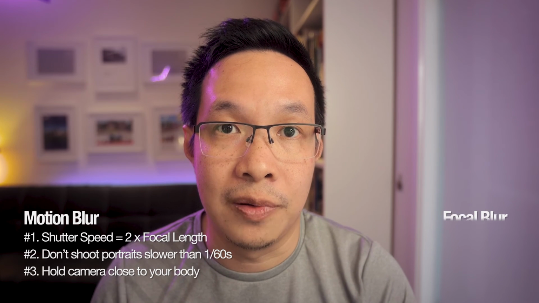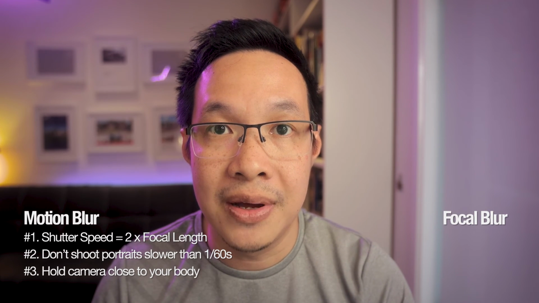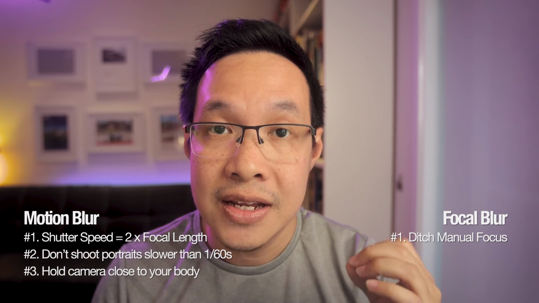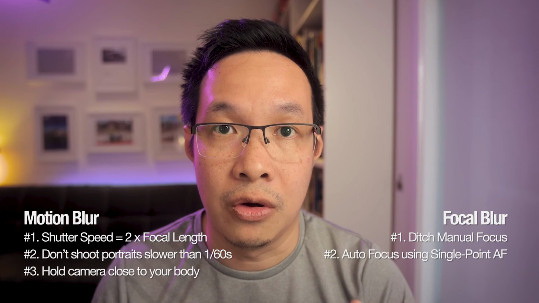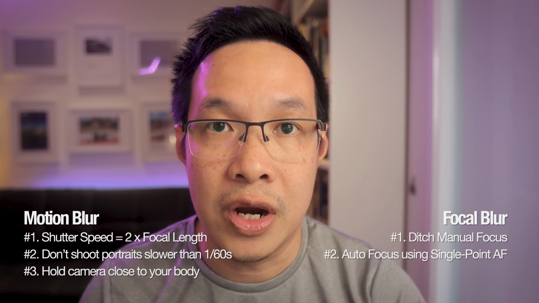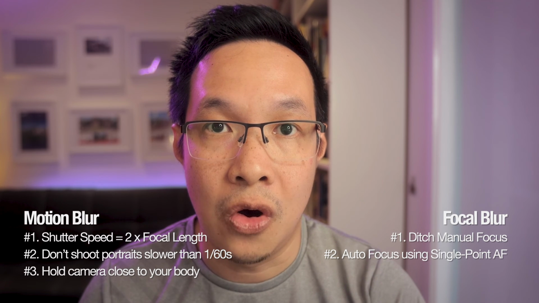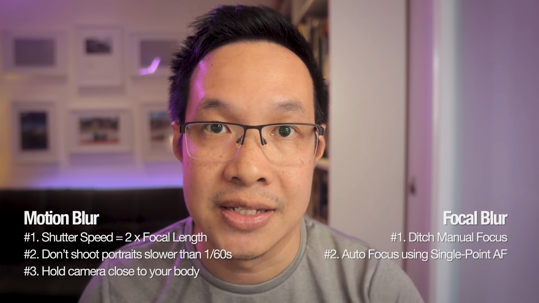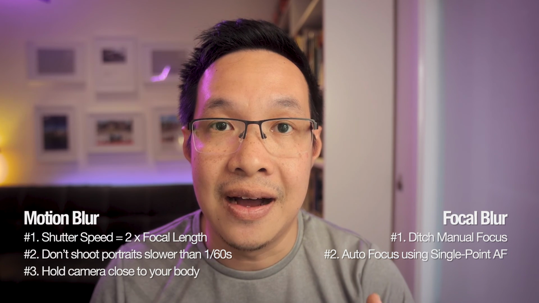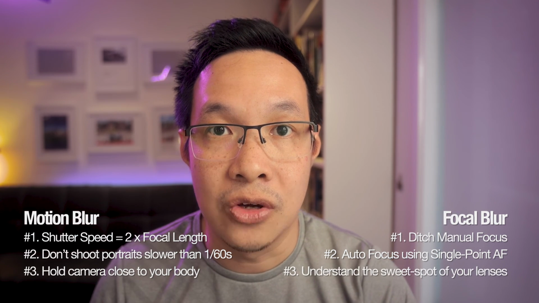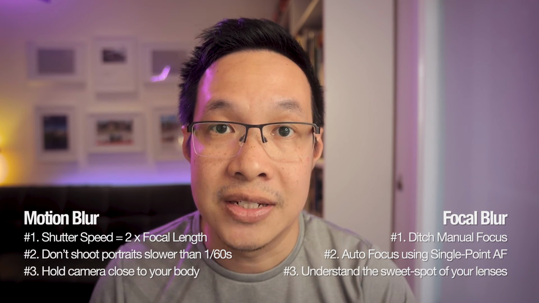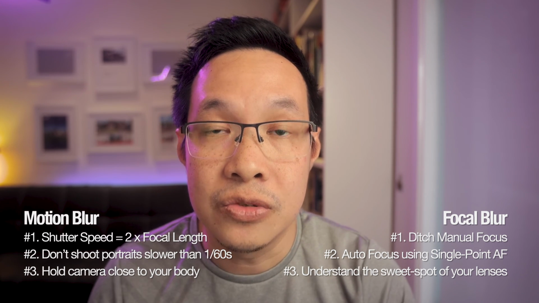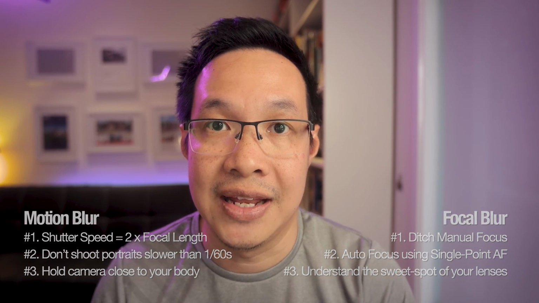And then if your photos are blurry because of the focal blur, remember to ditch the manual focus for a while. Instead, switch to single point or one point autofocus. Set the focus point where you want it to be and lock that focus on the eye of your subject, and always make sure that you're focusing on the eye instead of anything else. And lastly, understand the sweet spot. So if your lens opens up to f1.8, you want to crank it down to about f2.8 or 3.2, 3.5 so that you could get the sharpest quality out of a lens.